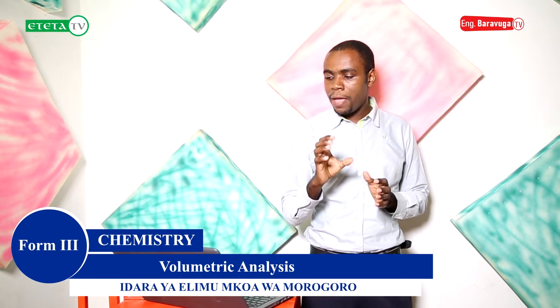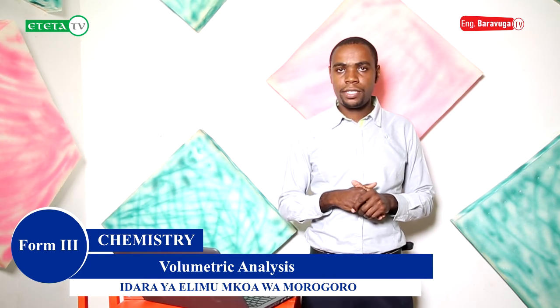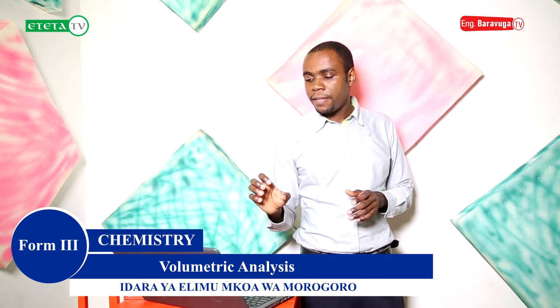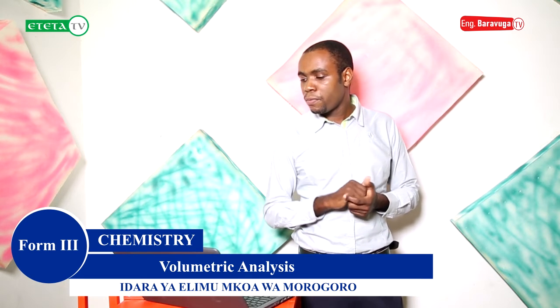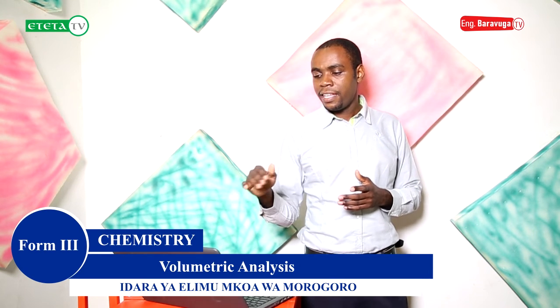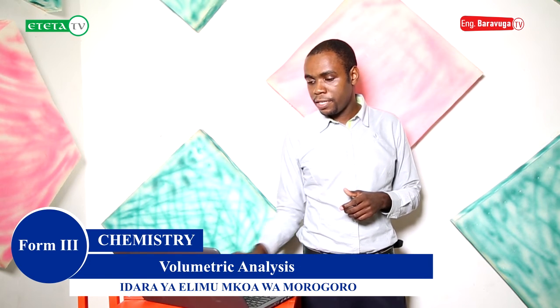The first one is the pipette, and the function of the pipette is to measure the exact volume of liquid. The second apparatus is the burette, and the function of the burette is to measure the accurate volume of liquid. So pipette and burette are both used to measure volume, but the pipette is used to measure the exact volume, and the burette is used to measure the accurate volume of liquid.